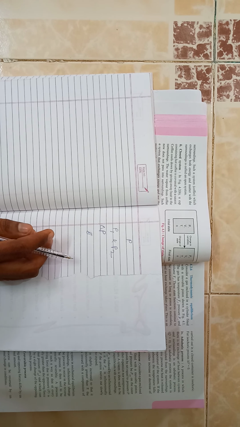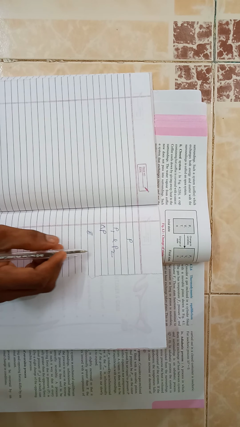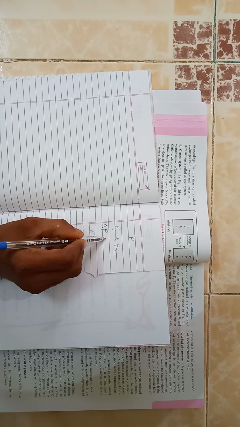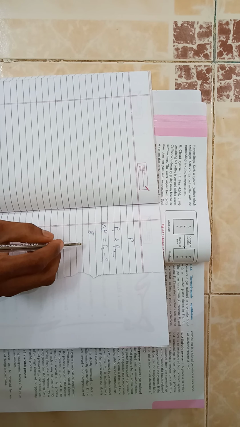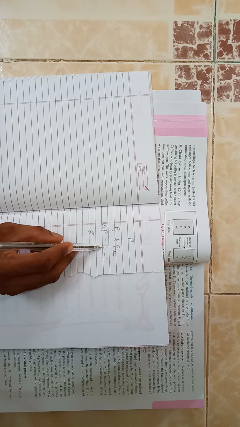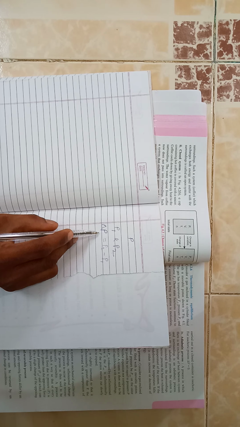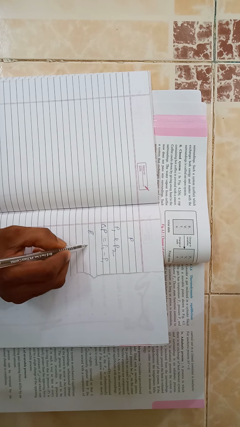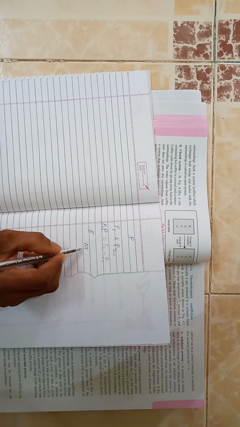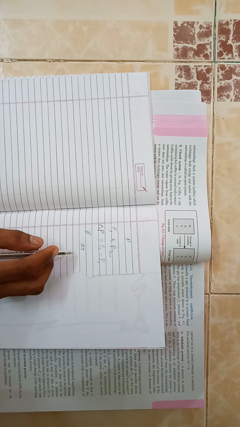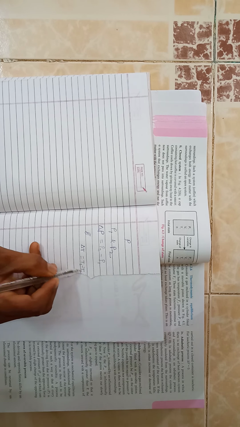Delta P, that means change in pressure. Delta P is P2 minus P1, that is final pressure minus initial pressure is equal to change in pressure. Delta T, that means change in temperature, which is given by T2 minus T1.